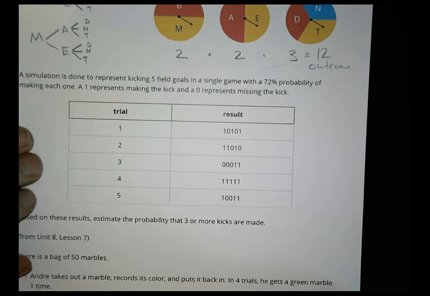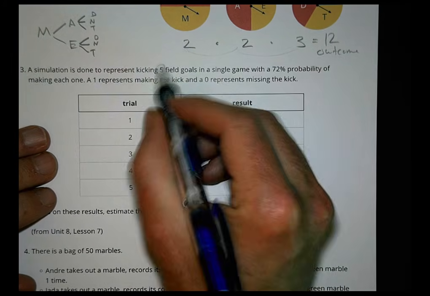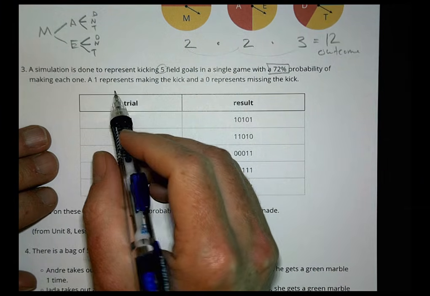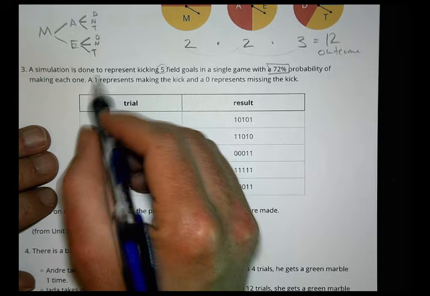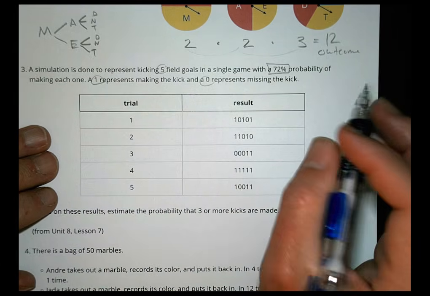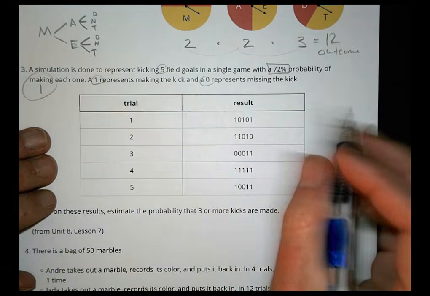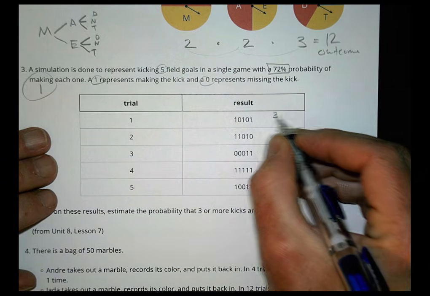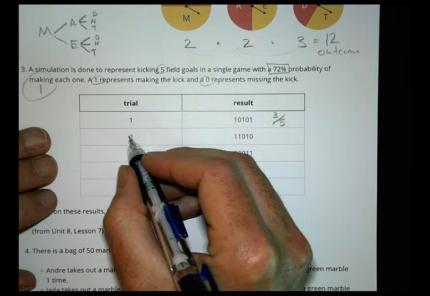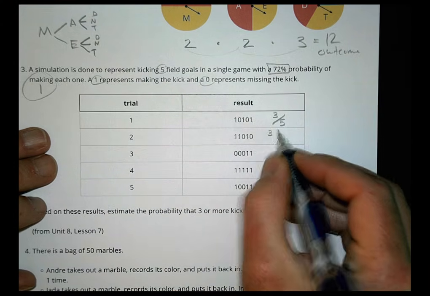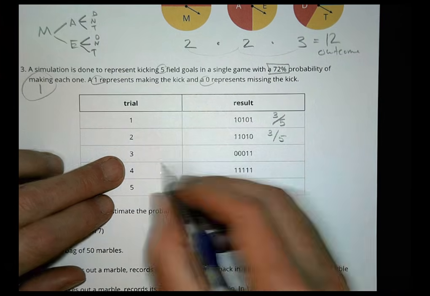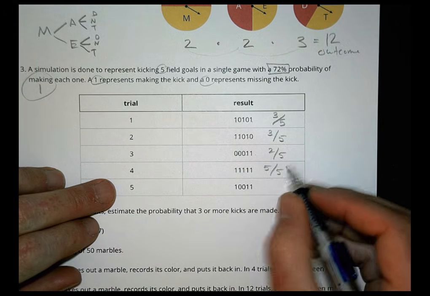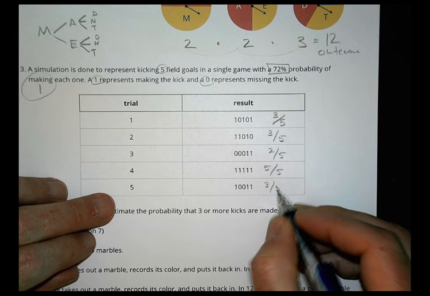All right, number 3. A simulation is done to represent kicking 5 field goals in a single game with a 72% probability of making each one. A 1 represents making the kick, and a 0 is missing. Okay, so making is going to be with a 1. So when I look over here at trial 1, we can see 1, 2, 3 made kicks out of 5. Over here, I can see that there are 1, 2, 3 made kicks out of 5. In the third trial, we had 2 made kicks out of 5. The fourth one, we had 5 made kicks out of 5. And the fifth one, we had 3 made kicks out of 5.